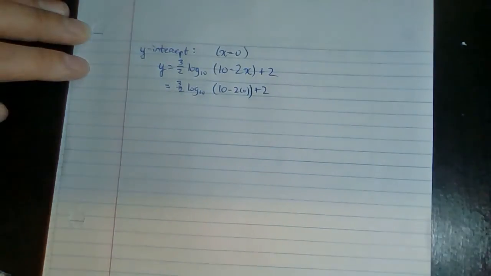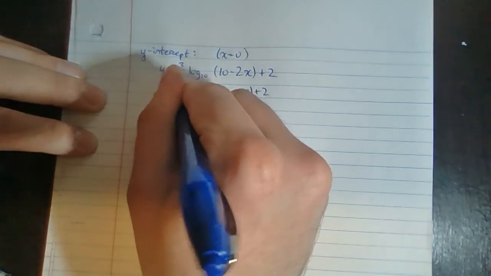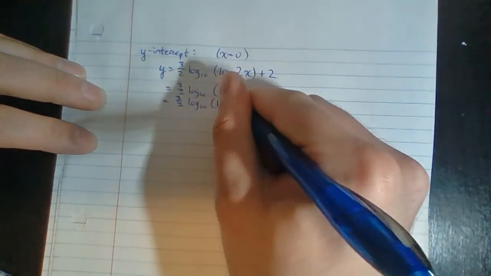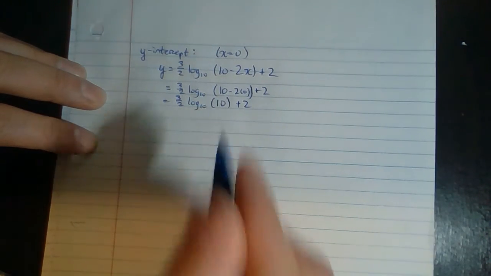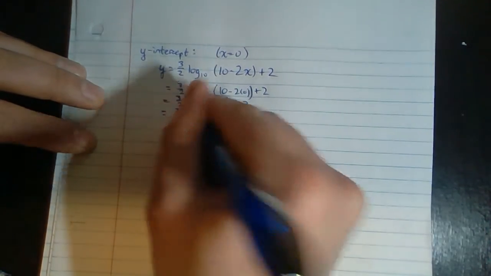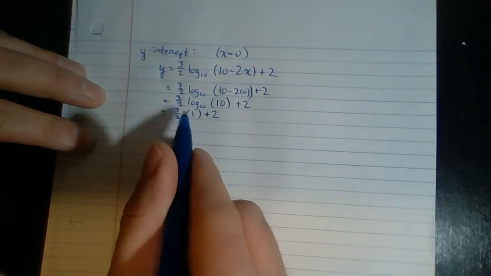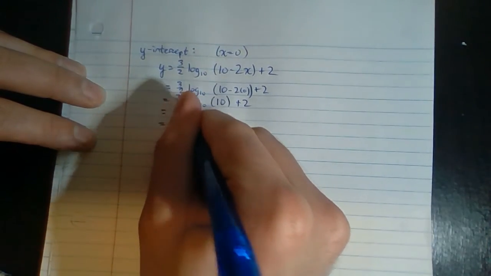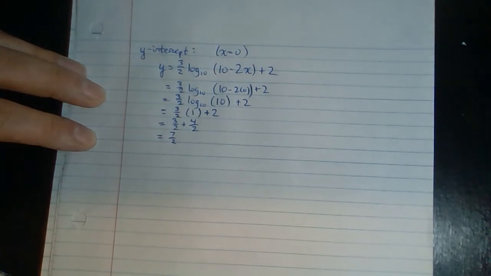So 10 minus 2 times 0 gives us 10 minus 0, or just 10. Log base 10 of 10: 10 to the power of what gives us 10? 10 to the power of 1 gives us 10. So that whole logarithm is just going to equal 1. 3 over 2 times 1 is 3 over 2. Plus 2, and rewrite that as 4 over 2. And that's going to be 7 over 2.